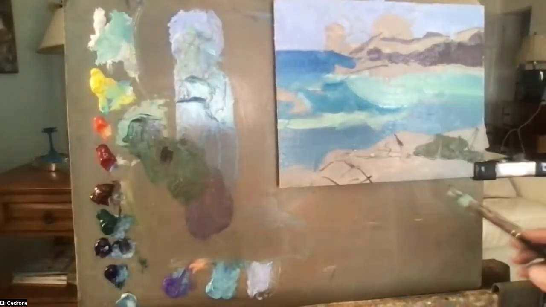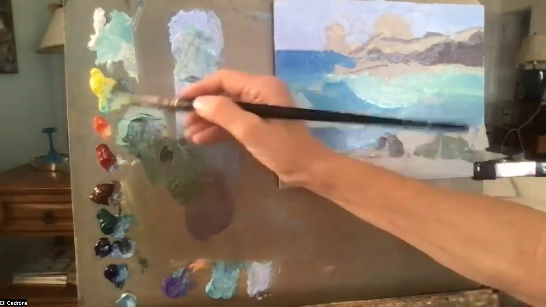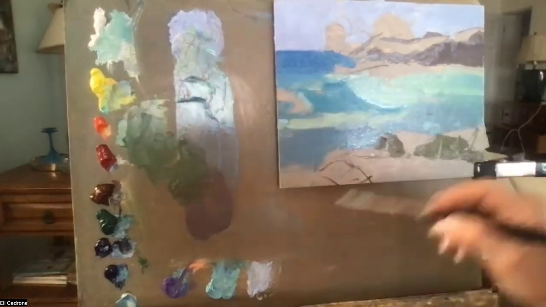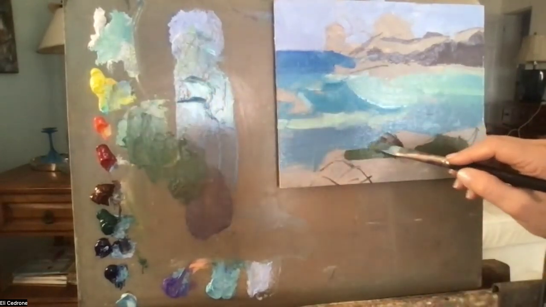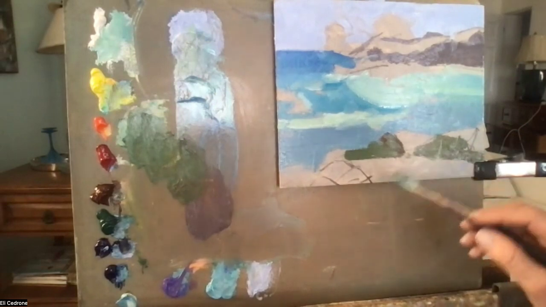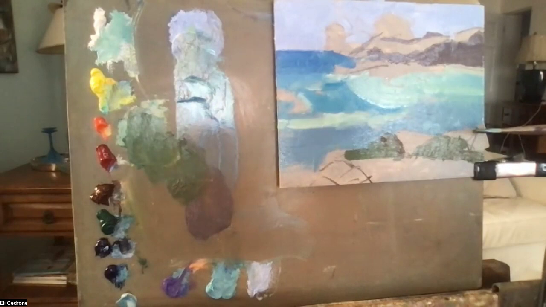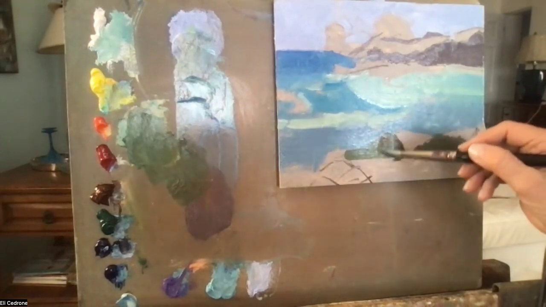Okay, so that's dark. This is shadow here. And it does get a little bit lighter green as it goes this way. So I'm just laying that in. And right now, these shapes are somewhat accurate, but not perfect yet. Think about the planes of light, things going this way versus that way. So I'm thinking about that.